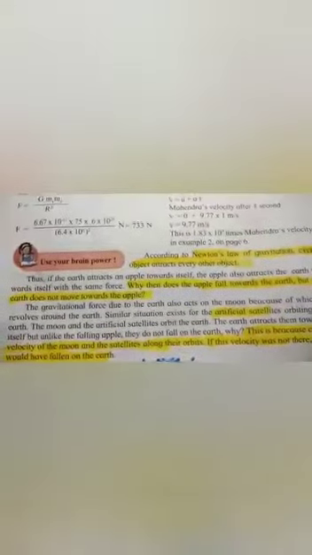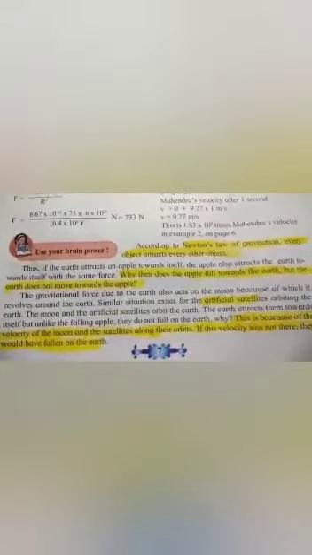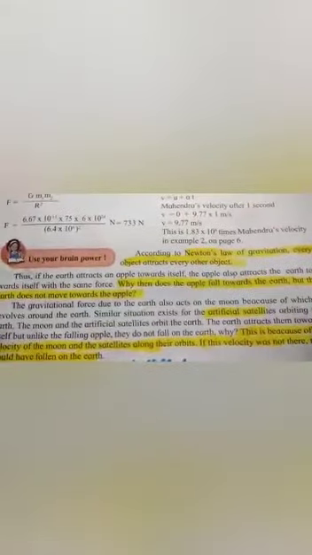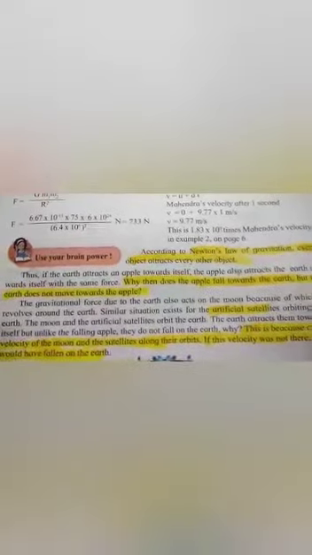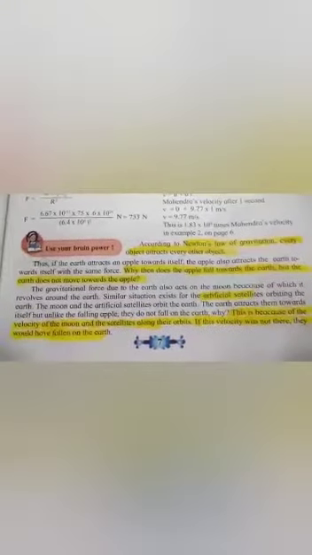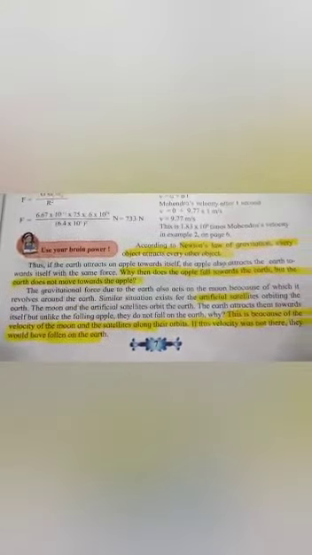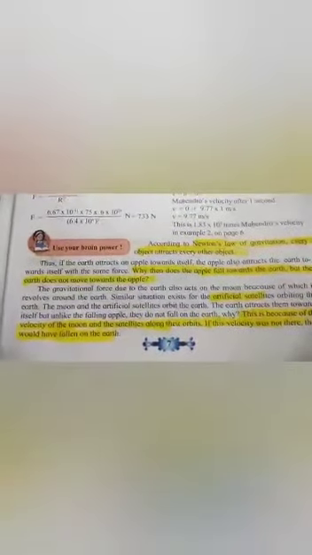Now, according to Newton's law of gravitation, every object attracts every other object. That we have understood in our previous lecture. But then you may be wondering, why does the apple fall towards the Earth but the Earth does not move towards the apple?